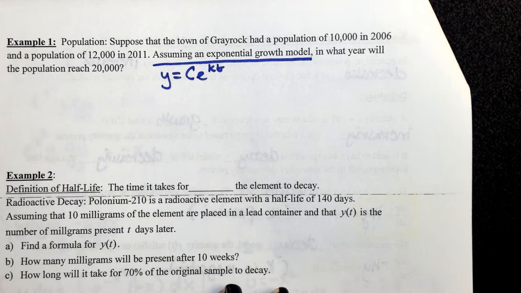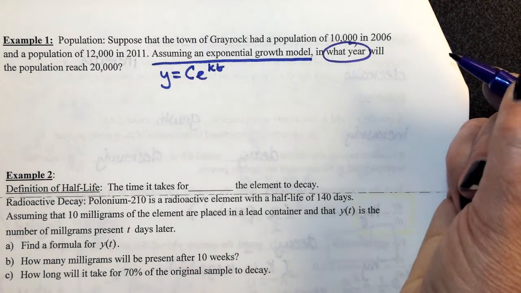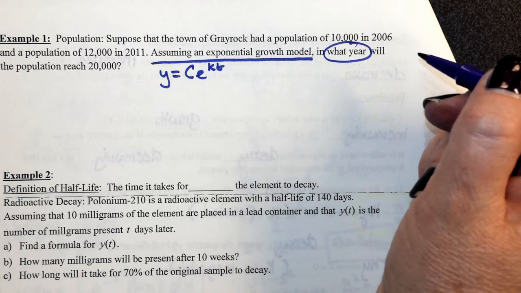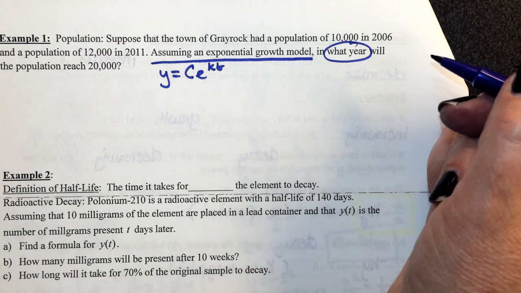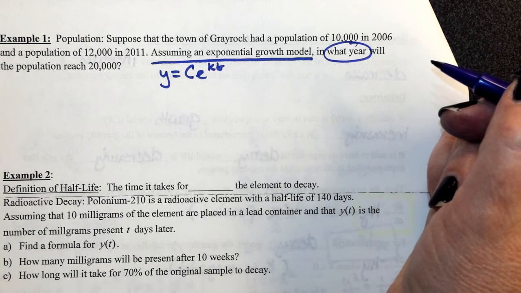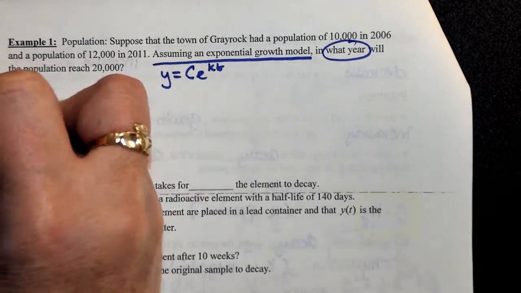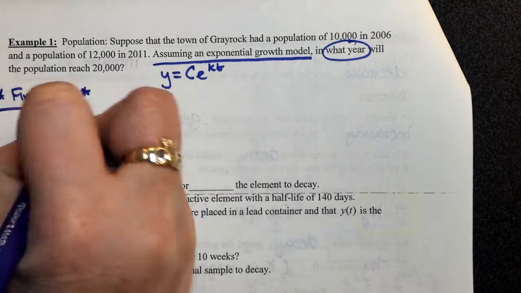So what are they asking me to solve for here? Are we solving for y, or are we going to be solving for t? T, because again, they're asking about what year. So if you remember from last year, when you're dealing with exponential growth and decay application problems, if that constant growth rate or decay rate is not given to you, you always have to start by finding k first. You can't answer the question until you actually find k first. So that's got to be your first step.